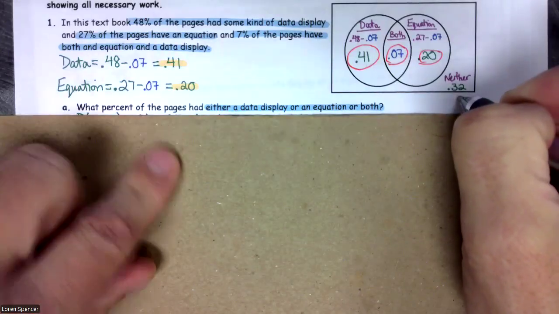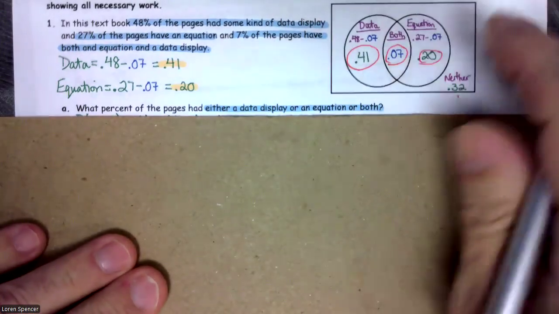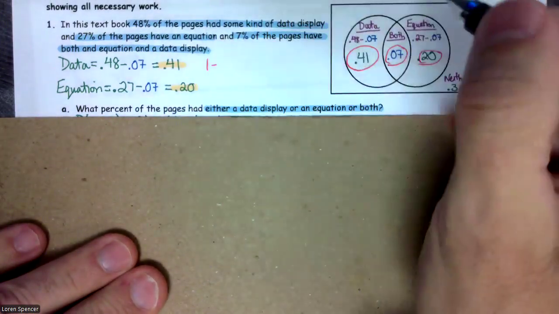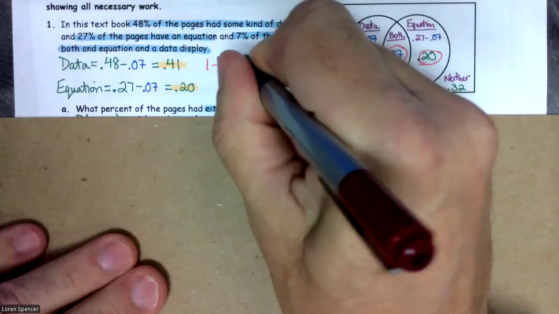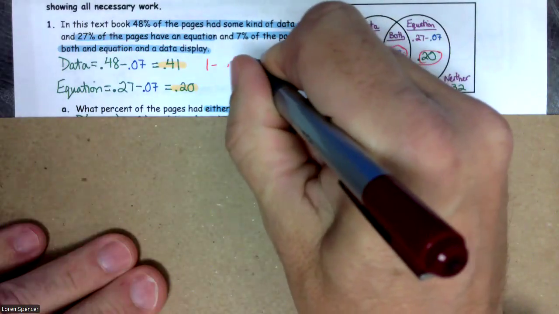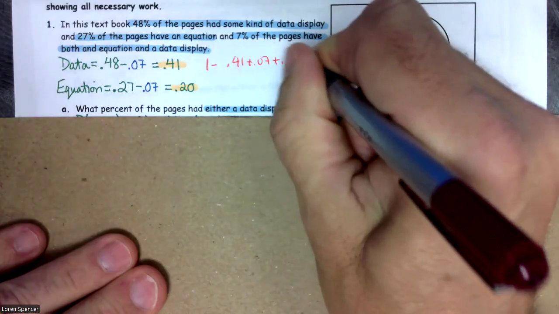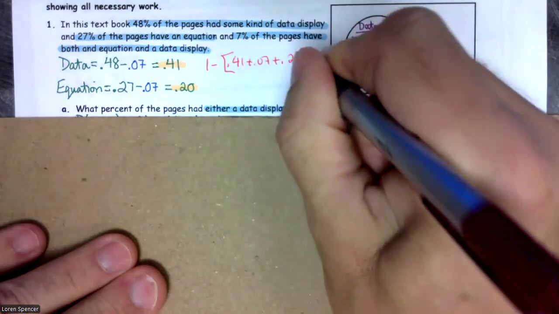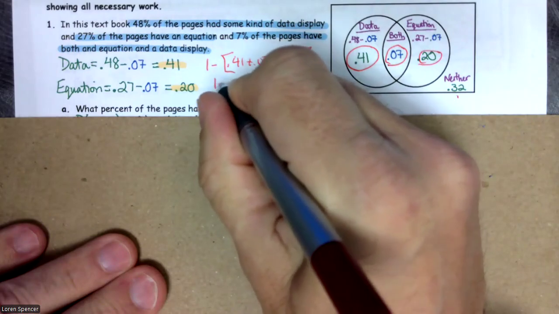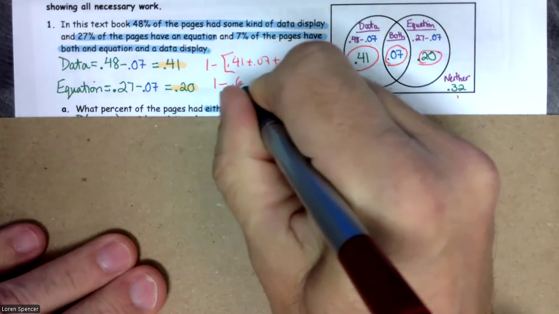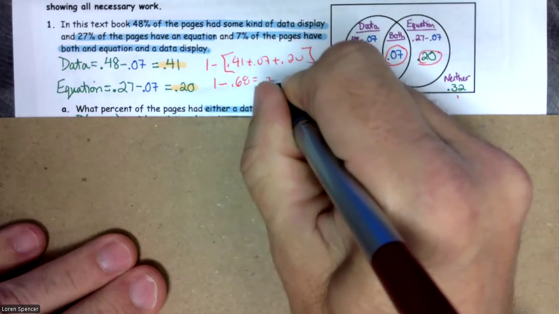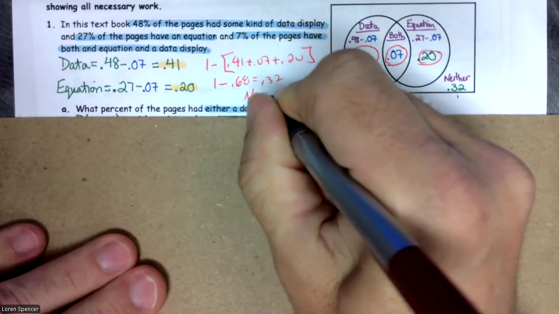And we express that this was 1 minus 0.41 plus 0.07 plus 0.20 is 1 minus 0.68 equals the 0.32, and that's our neither.